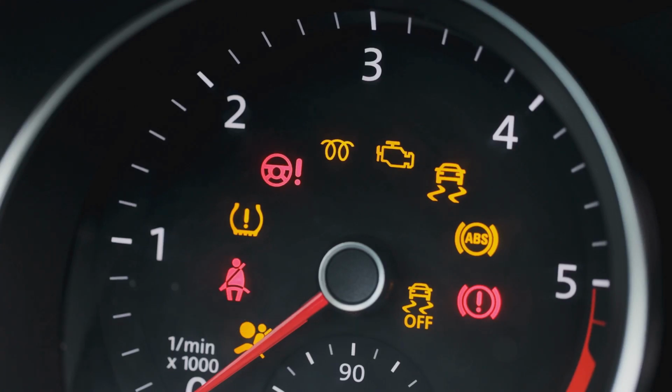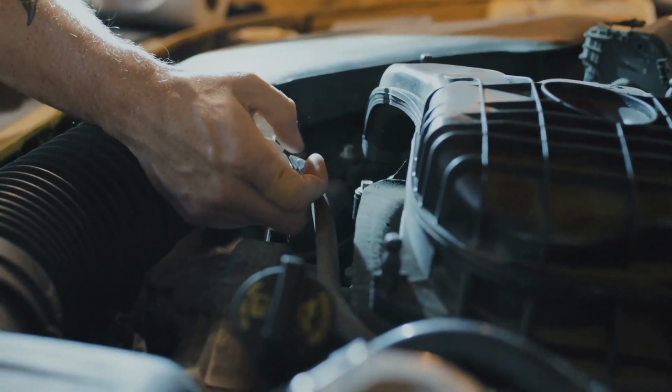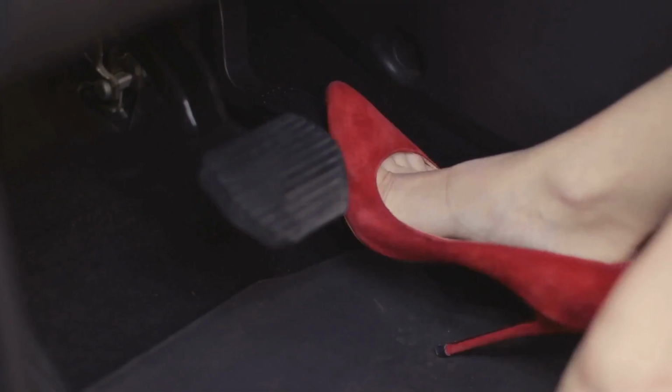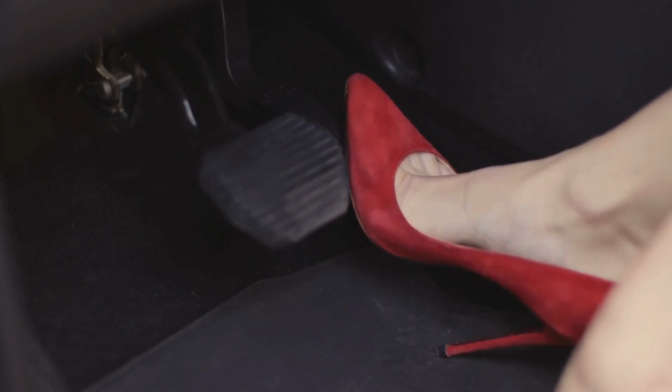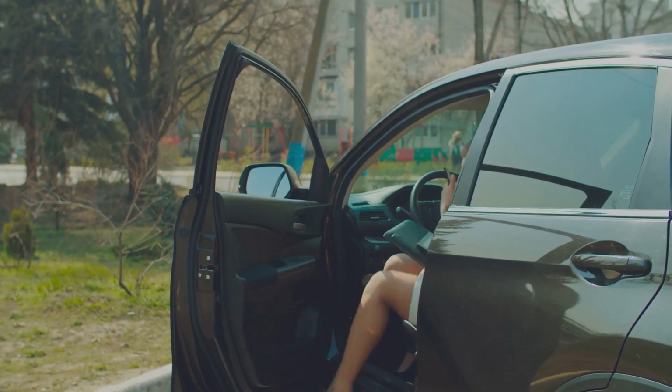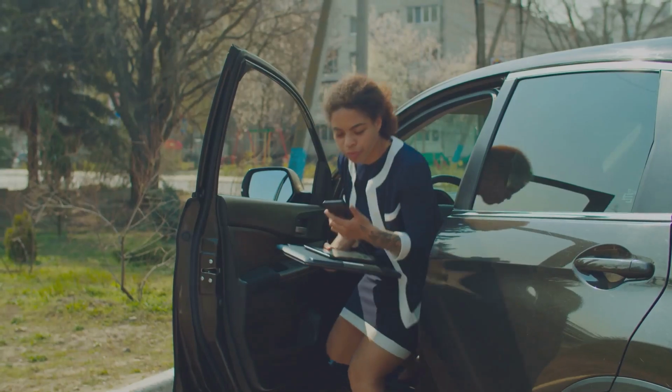Have you ever noticed rough idling or sluggish acceleration after a reset? This is where the Throttle Relearn reset comes in handy. Turn the ignition to on. Do not start the engine. Press the accelerator fully. Slowly press and release it 3 to 5 times. Start the engine. Let it idle for 5 to 10 minutes without touching the gas pedal.